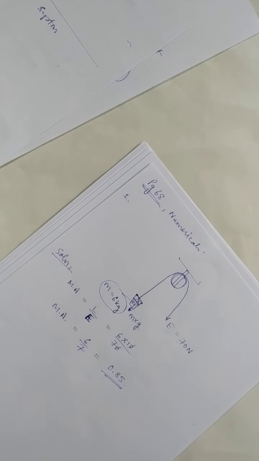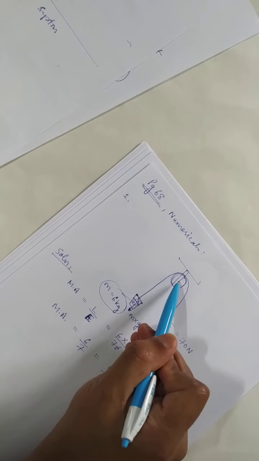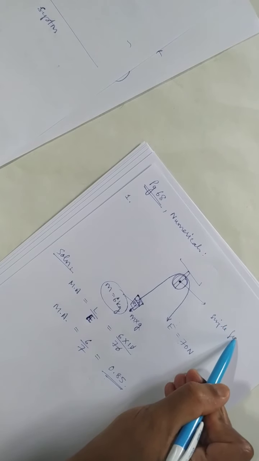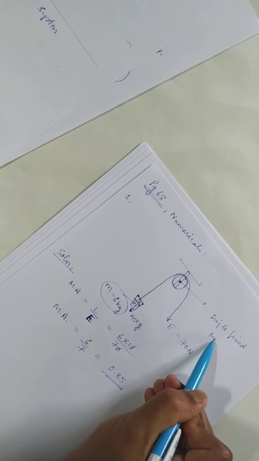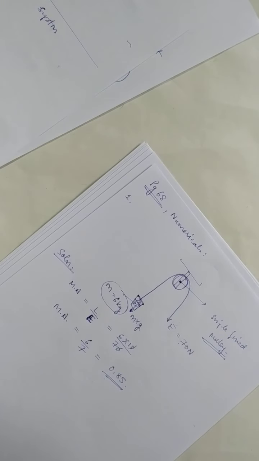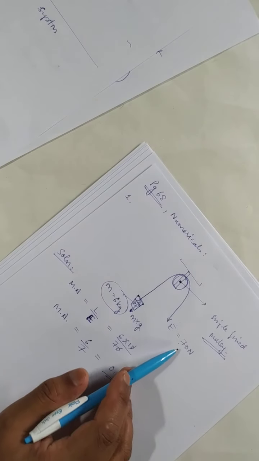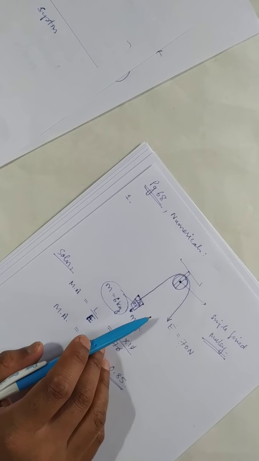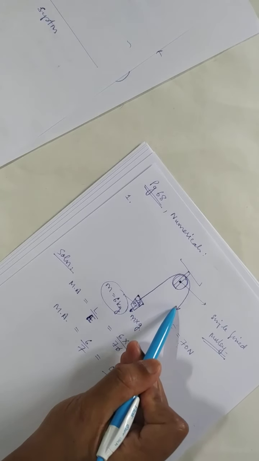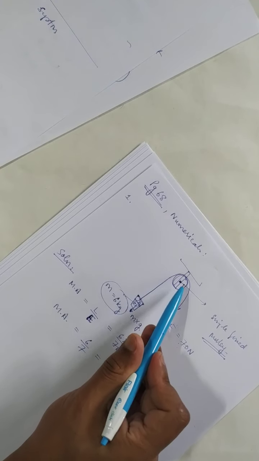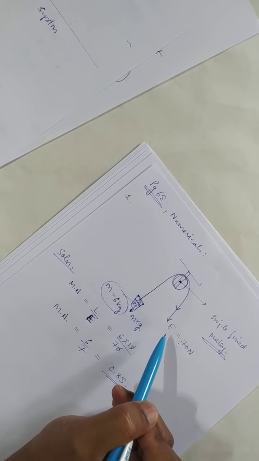So this is a simple numerical. Here we have used a single fixed pulley. Here mechanical advantage is less than 1. That means effort is more than the load. But what is the advantage of using it? It is changing the direction of effort to a convenient direction. That is all.